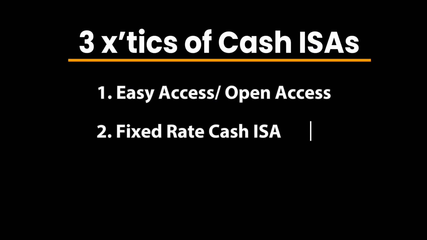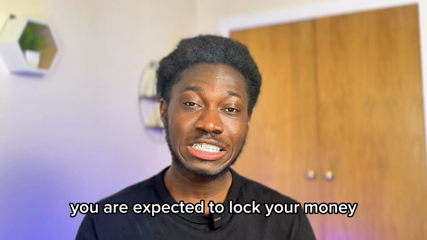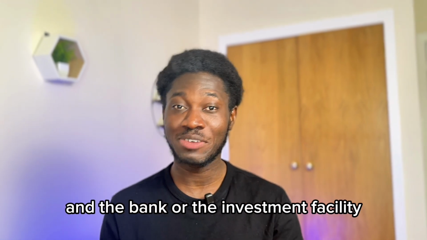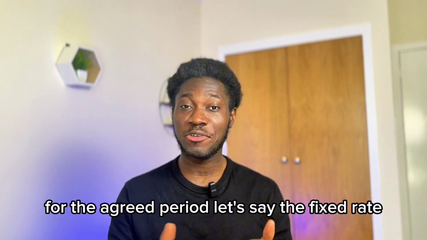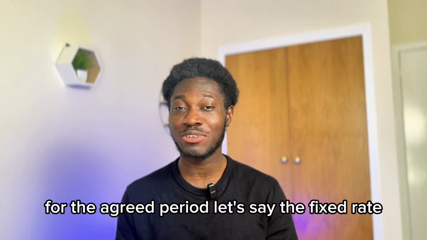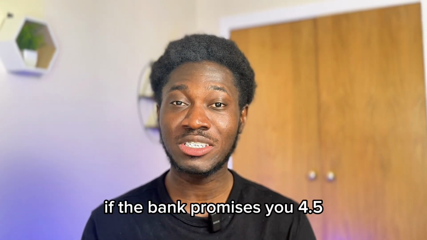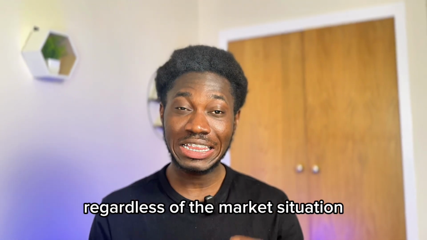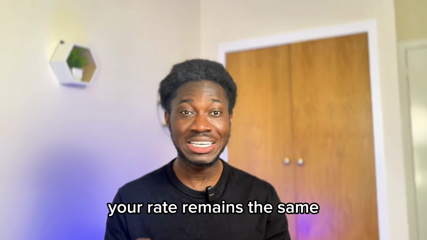The second type or the second characteristic of cash ISAs is the fixed rate cash ISA. With this kind of cash ISA, you are expected to lock your money away for a certain period of time, and the bank or the investment facility will promise you a guaranteed rate of return for the agreed period. Let's say the fixed rate ISA says you need to lock your money away for 2 years. If the bank promises you 4.5% for this 2 years period that you are saving with them, regardless of the market situation, whether it goes high or it comes down, your rate remains the same.